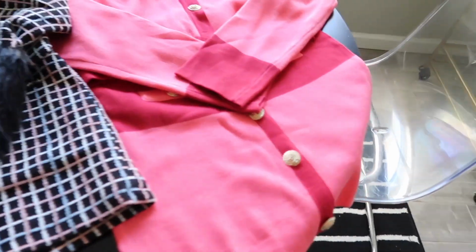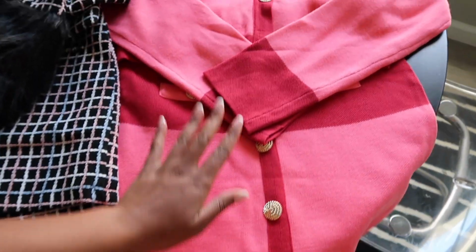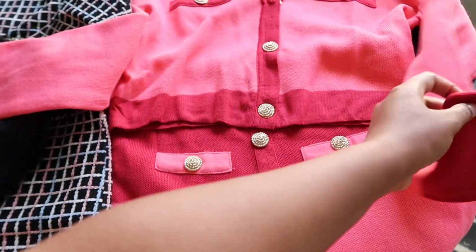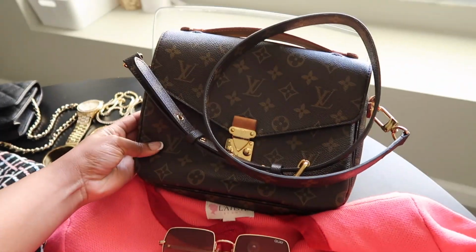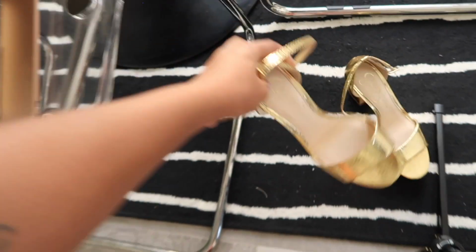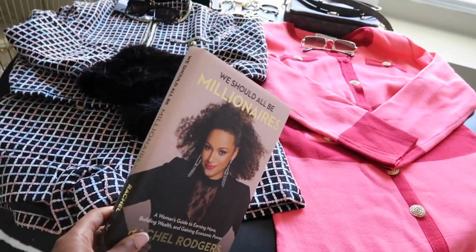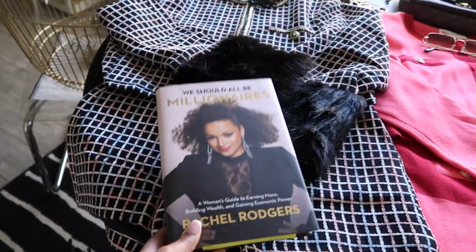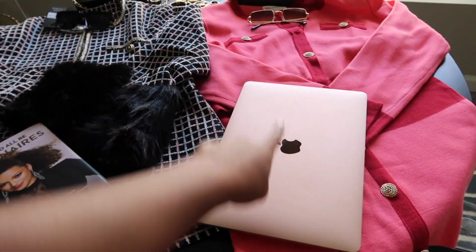Over here we have our second look. This is what I was telling you guys about earlier. This is a pink elegant skirt, and then we also have a matching sweater. I also have some sunglasses that I'll be wearing, and then my LV bag. And then these are the shoes that I'm gonna be wearing with that. Over here inside of this chair, we just have both of our props. I felt like this book signified my audience, We Should All Be Millionaires by Rachel Rodgers, and I'll probably be wearing that with this. And then I have my pink MacBook right here. I barely use it, but we'll be having this with that look.